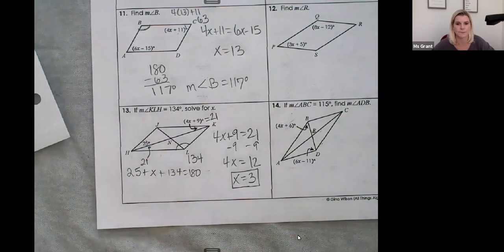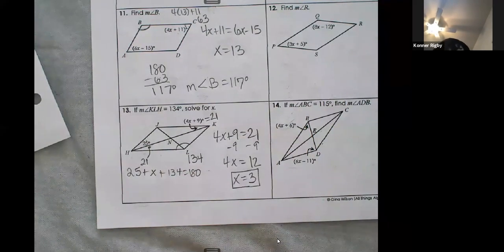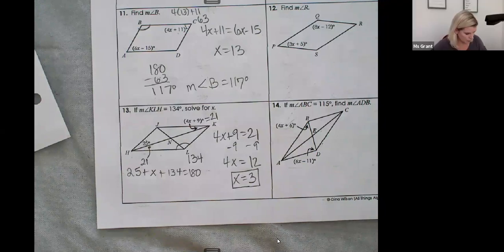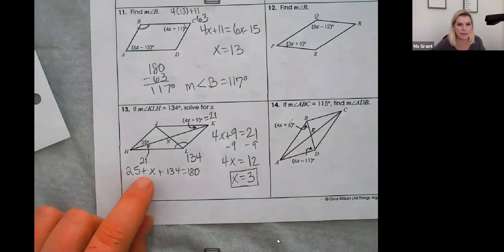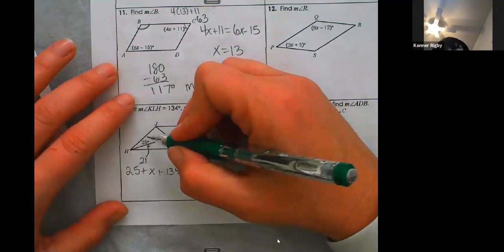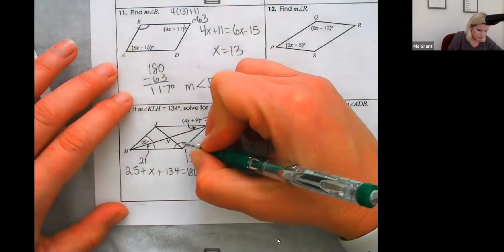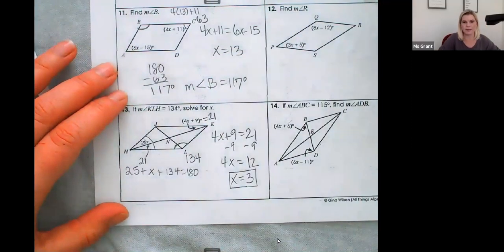Okay. We have a quick question. I didn't see this before. How'd you get that x for 25 plus x plus 134? I subtracted 180 minus 134 minus 25. It ended up being 21. Oh, okay. So that was the missing angle then? This and this, they're consecutive. Okay. Yeah, they make 180.